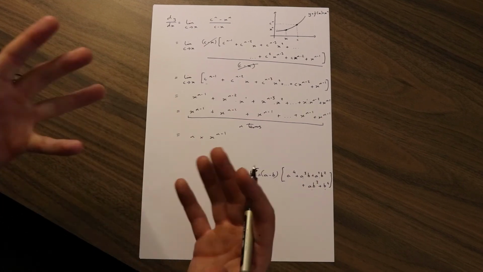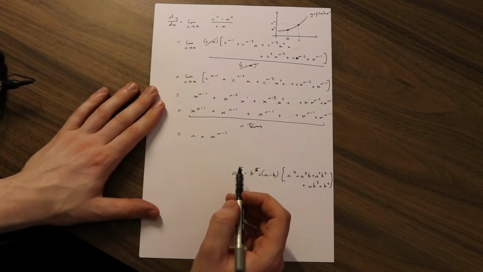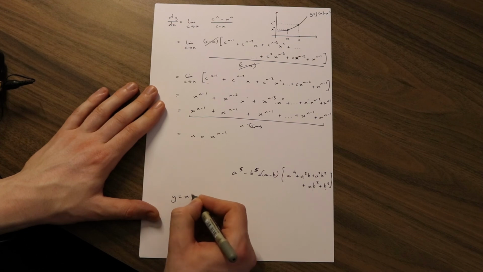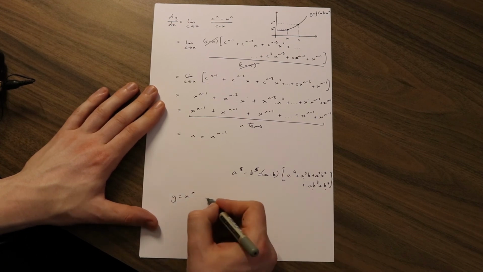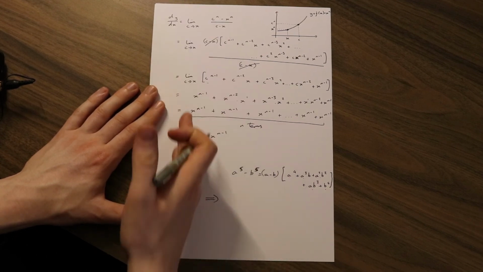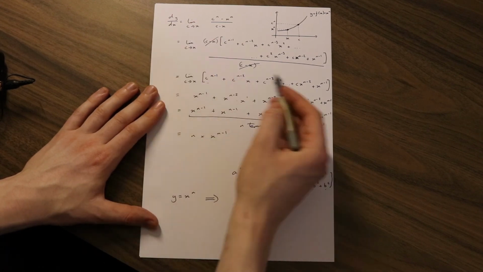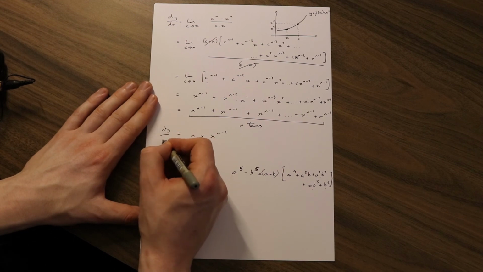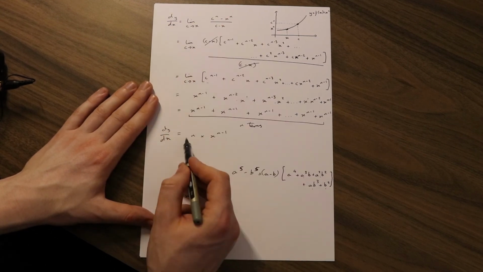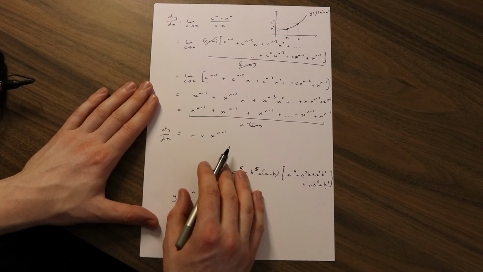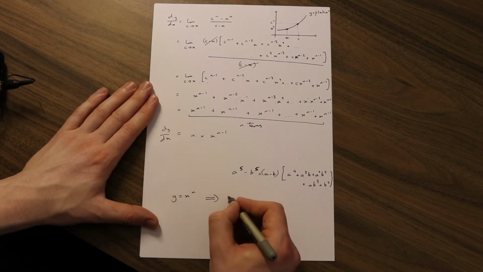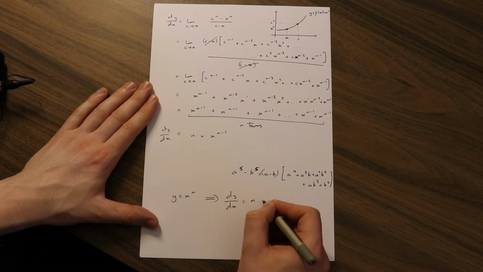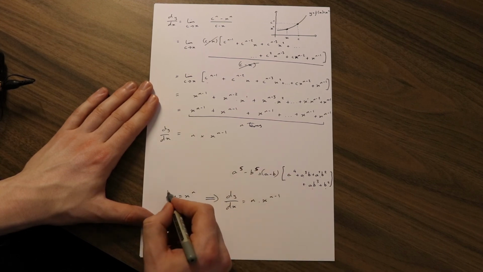So let's have a look and see what we've done here. We started off with a function that looks something like x to the power of n, so y equals x to the power of n. And we then proved, using this idea of limits and this idea of a binomial kind of expansion, that the derivative, dy by dx, using first principles, should be equal to this. So dy by dx should be equal to n lots of x to the power of n minus 1.